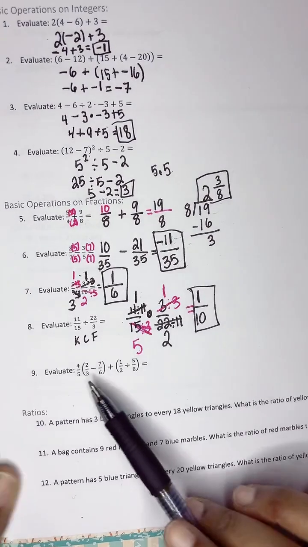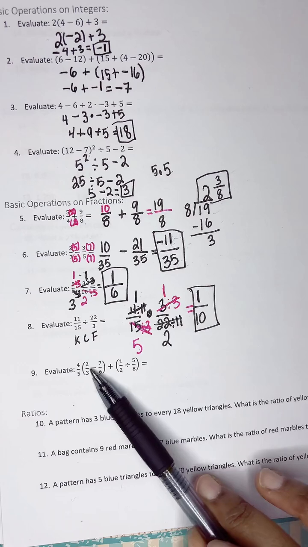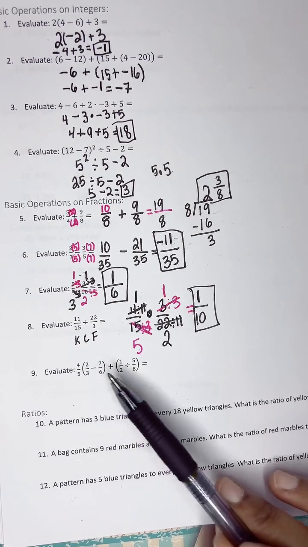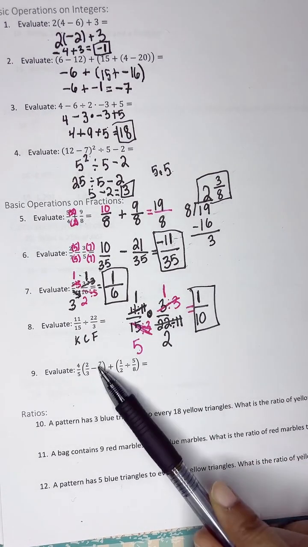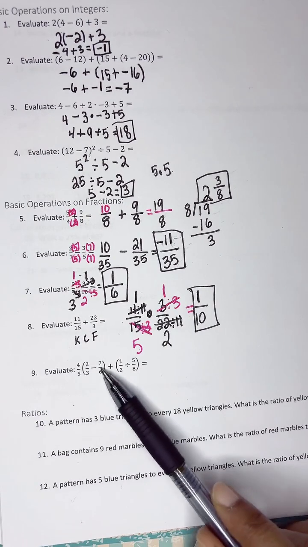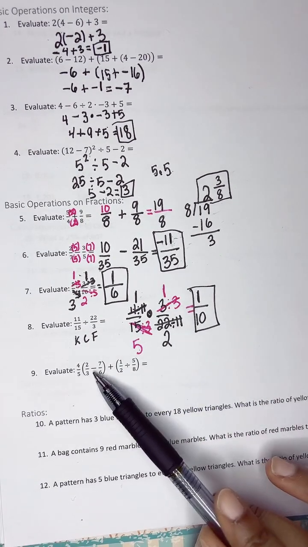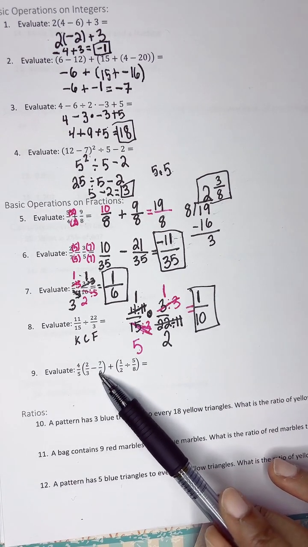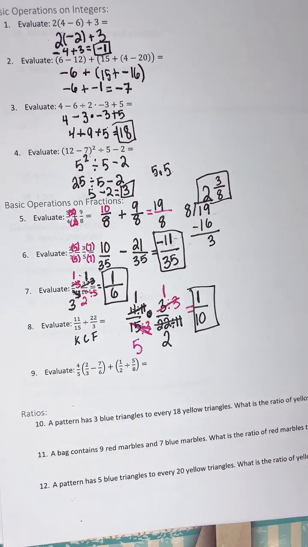So evaluate 4 over 5. Okay, we have different denominators. We've got subtraction here, then we've got division over here. Let's do this one first. Remember, whenever we're subtracting fractions, we have to have the same common denominator. What am I multiplying this 3 by to make it a 6?